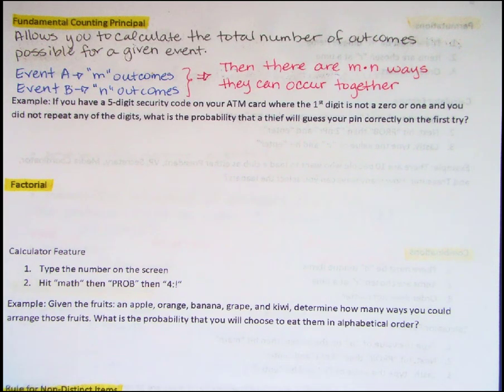So in this example, we have a 5-digit security code for your ATM card. The requirements are that the first digit is not either a 0 or a 1, and you are not allowed to repeat any of the digits. We want to find what the probability is that a thief will guess your PIN number on the first try.